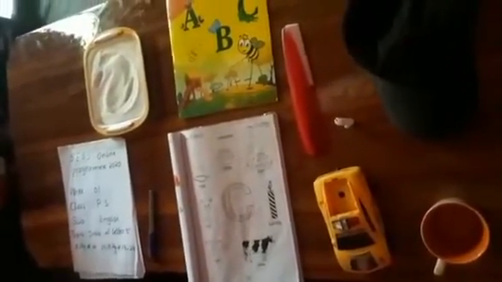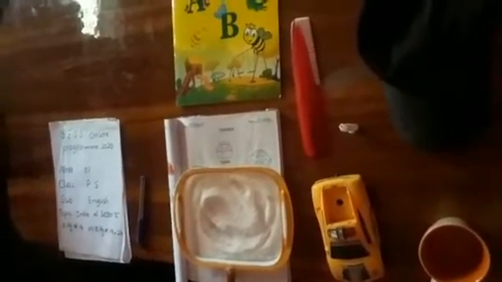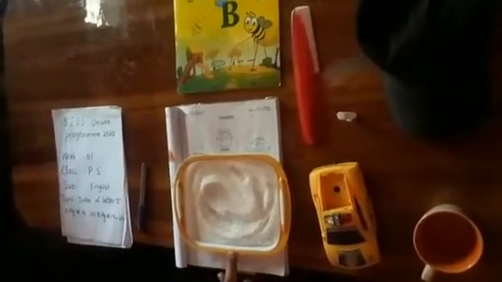Now we will going to do an activity. See, this is a salt tray. I have taken this salt tray. You can use sand rice as well. Now we will going to trace letter Kha on this tray.